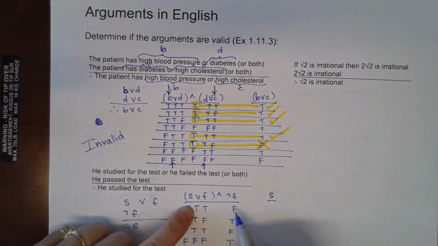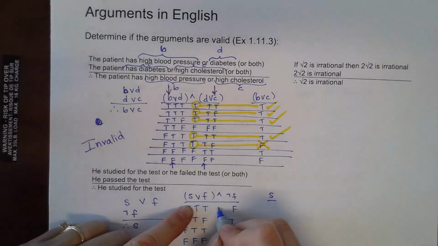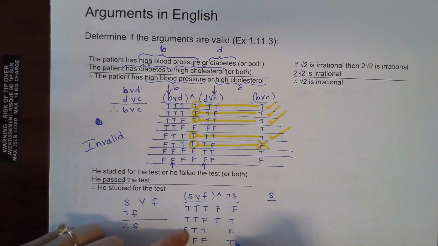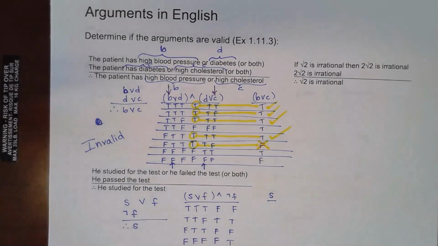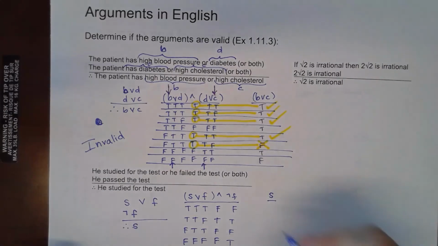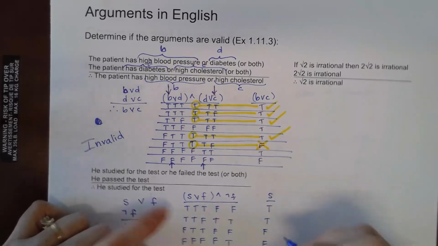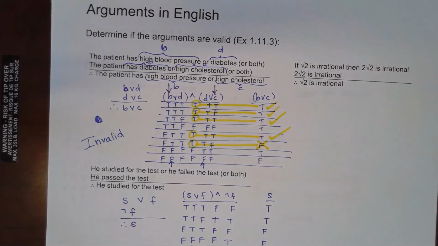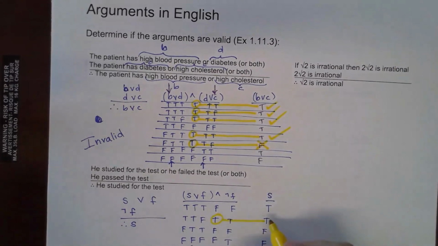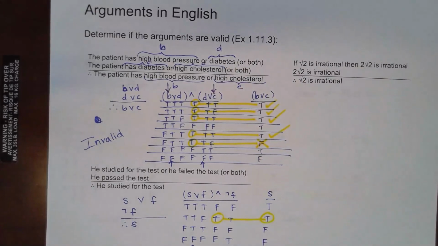Okay, is it true here? Okay, no, that one's false. This one's true. This one's false. This one is false. I'm just going to go ahead and repeat the S over here so we can look at it. Okay. So we only need to consider true hypotheses, which happens exactly once. Do we get a true conclusion? Yes, we do. So this one is a valid argument.